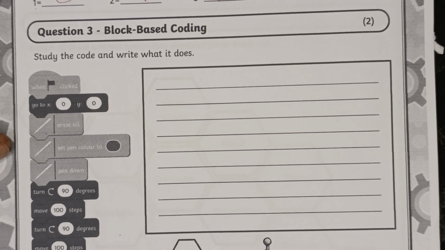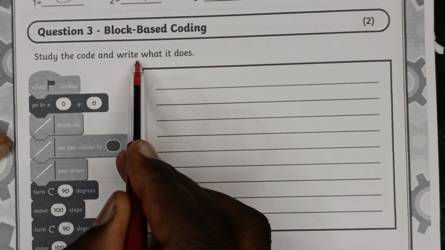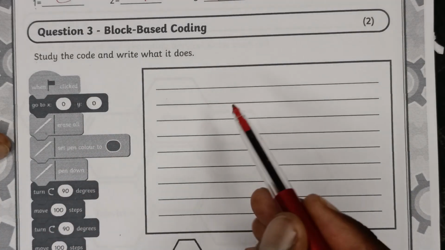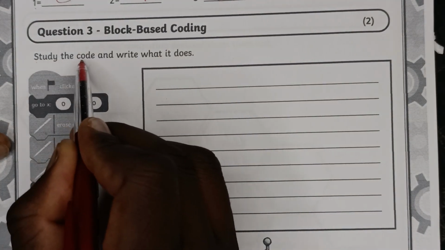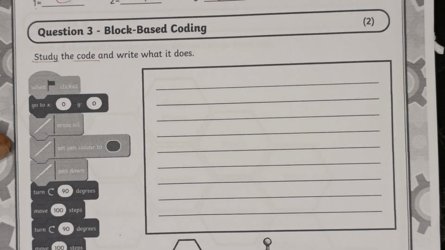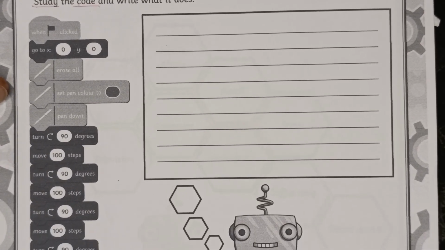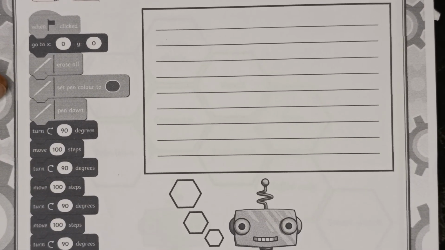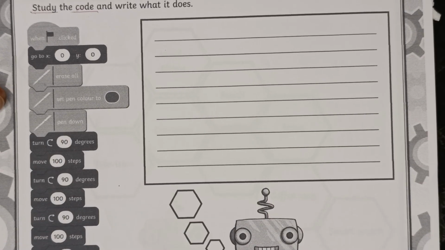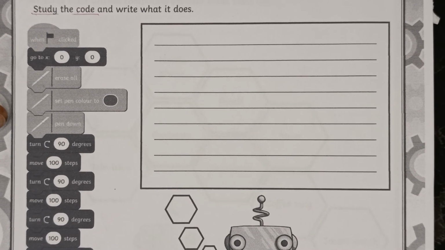Then we come to question 3. Question 3 says, study the code and write what it does. So this is the code that we should study and write what it does. Let's see if it will fit in our camera. Okay, let's try it like this.